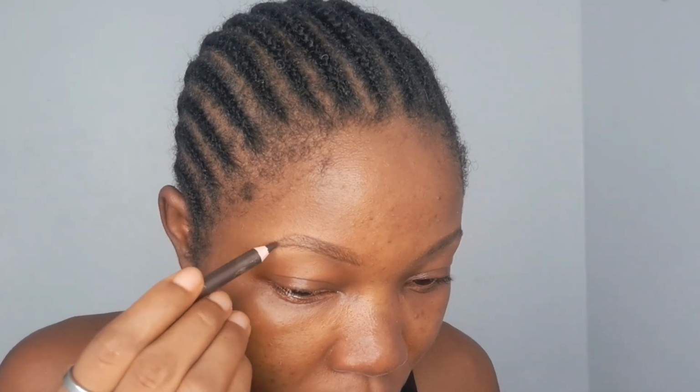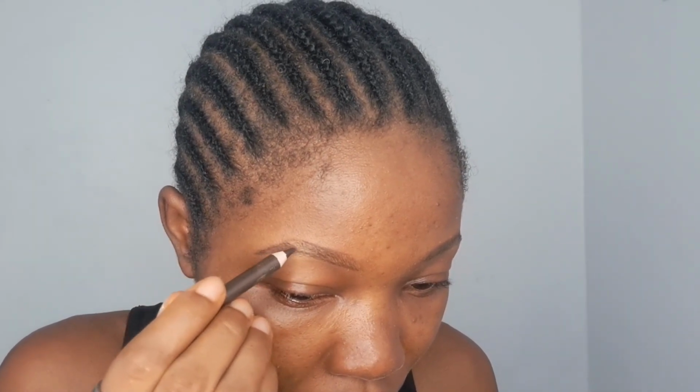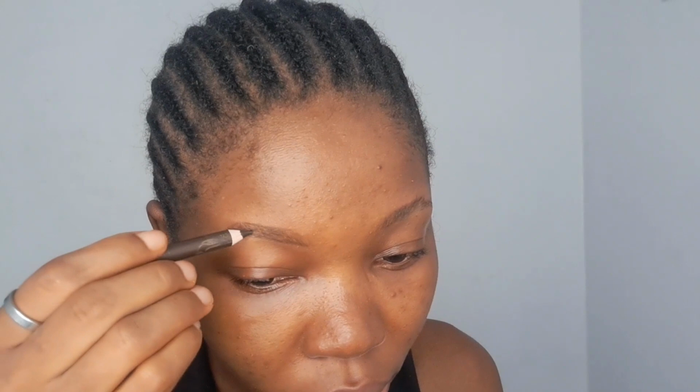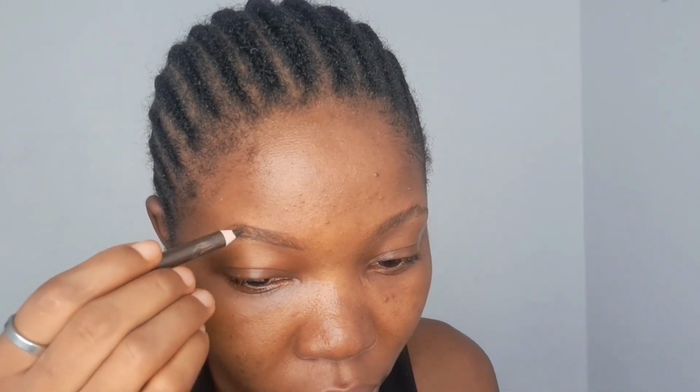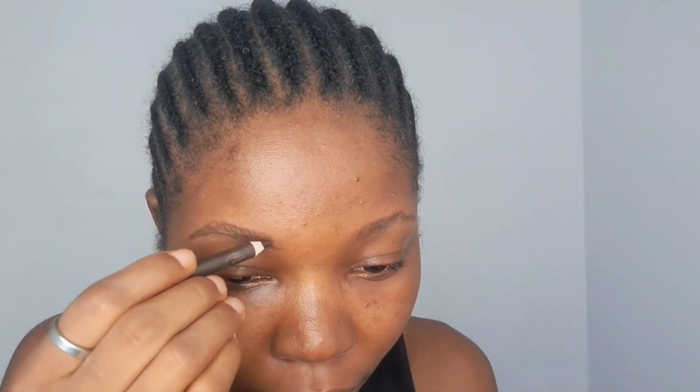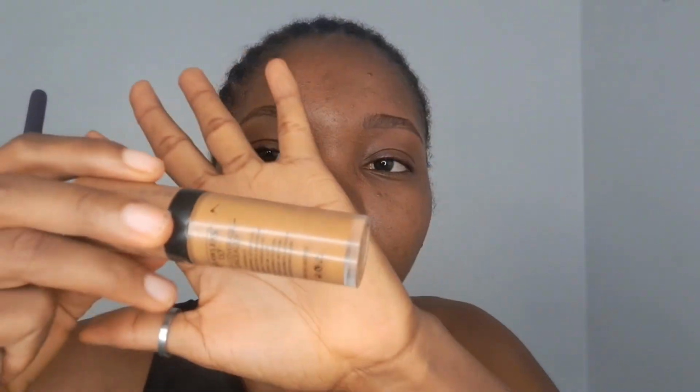So you outline your brows first, fill it in, draw hair-like strands upward. And I'm always saying your brows are sisters. You try to make them as identical as twins as possible.